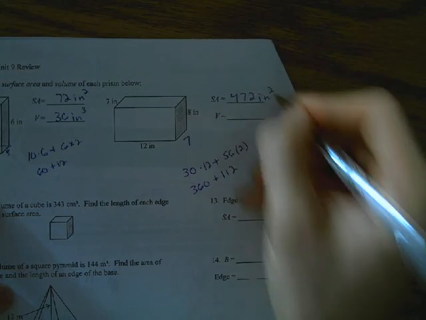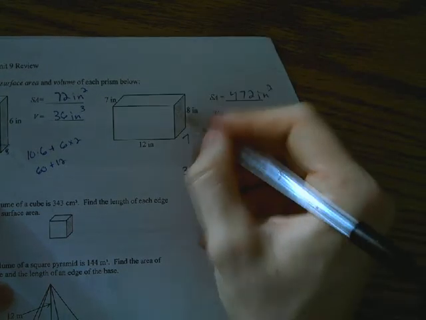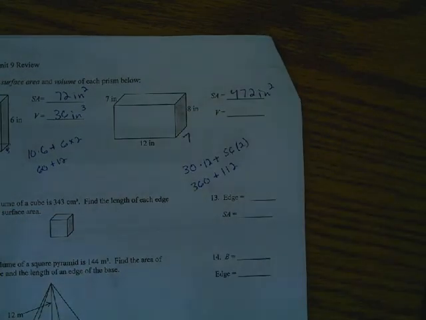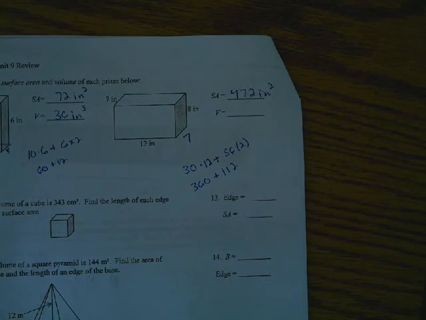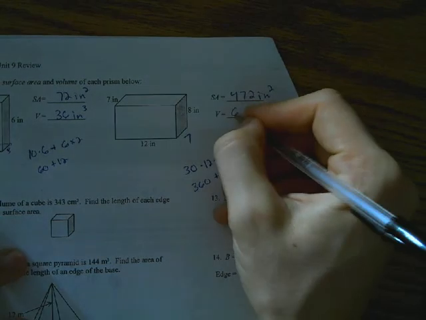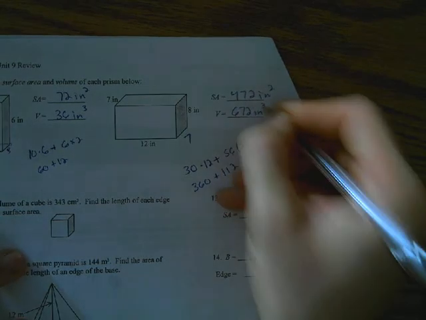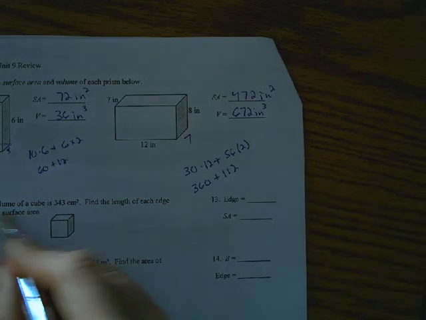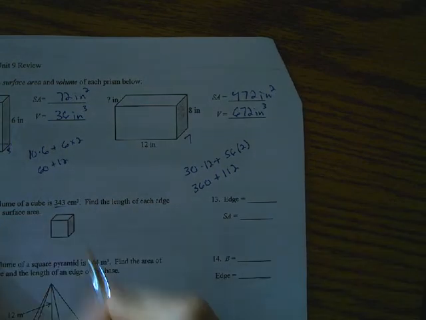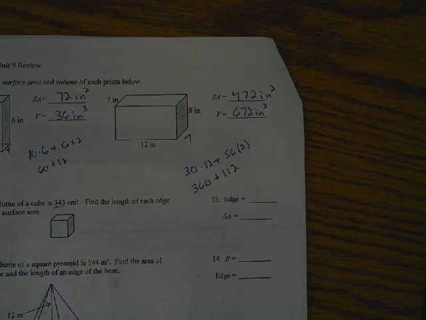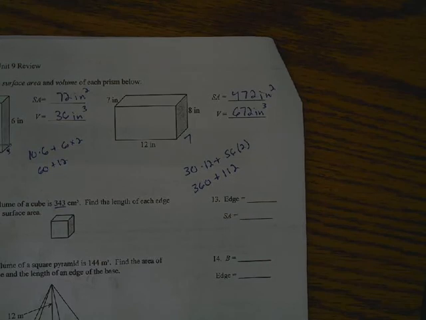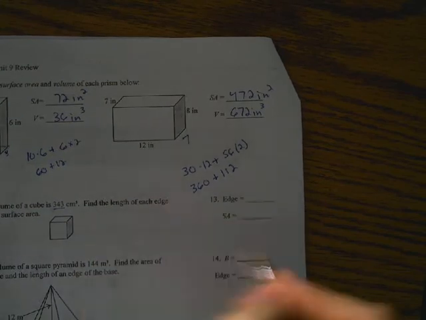My volume, I'm going to take 56, multiply it by 12 for my volume, and I get 672, and that's going to be inches cubed for my volume. The volume of a cube is 343. I think that's 7 cubed. We're going to check that real quick. To the 1/3. Yeah, it's 7. So remember, volume is just side cubed.